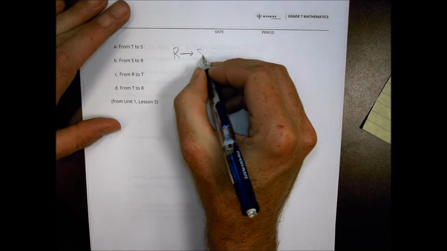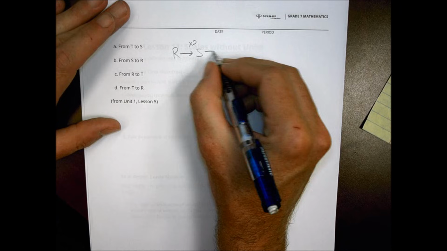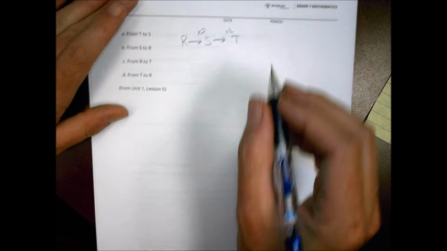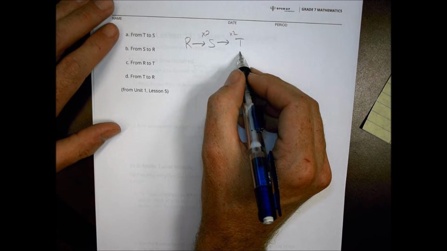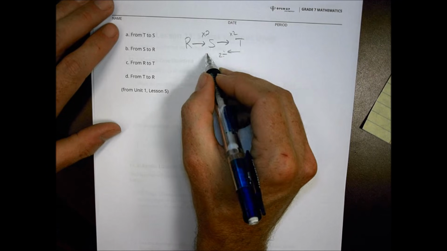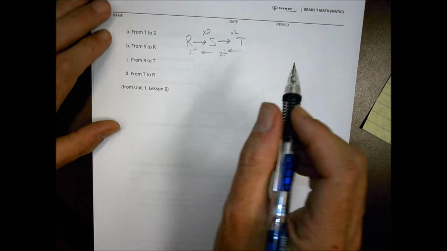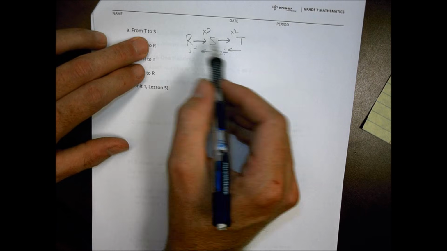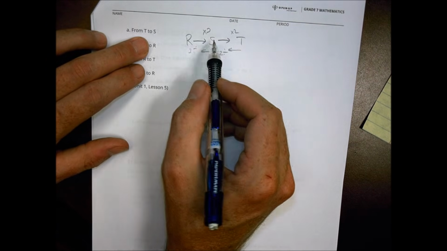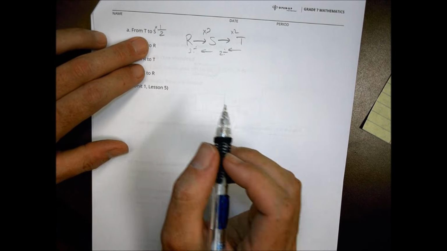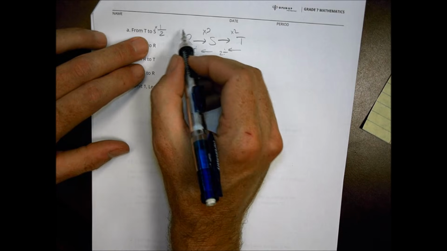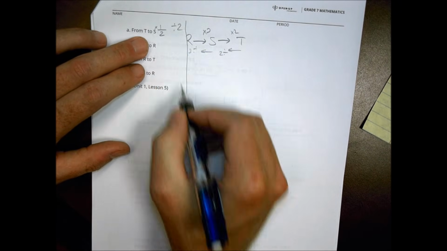Let's apply that over here and rewrite this out one more time. To go from R to S, it's times 3. To go from S to T, it's times 2. All right, so when we're going this way, we're multiplying by 3 or 2. To go this way, we're dividing by 2 and dividing by 3. So let's take a look here. To go from T to S, we would say we're going to divide by 2 or multiply by a half. Same idea. Either way, it works for me. Times a half or divide by 2. Two ways of thinking about it.